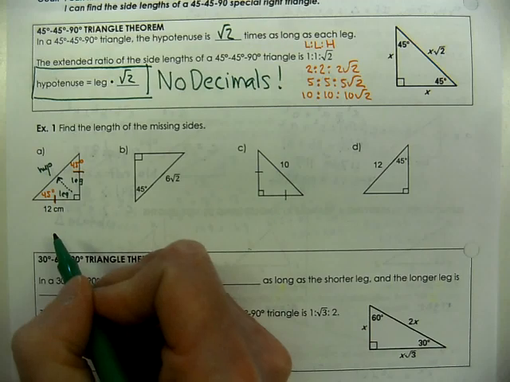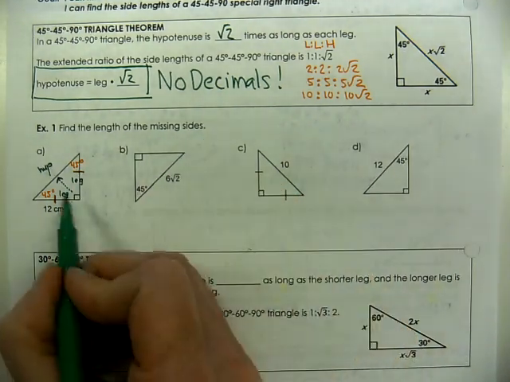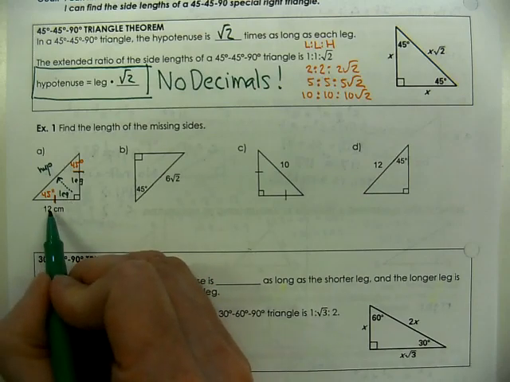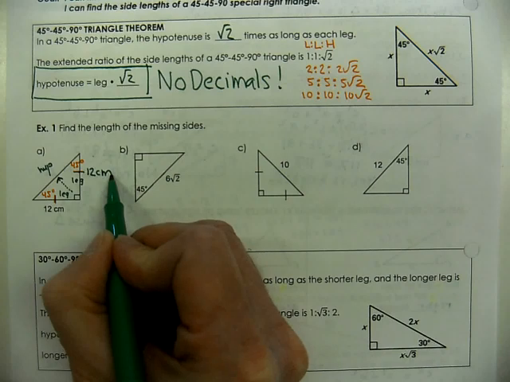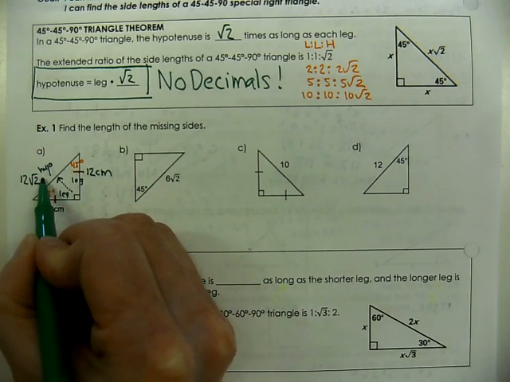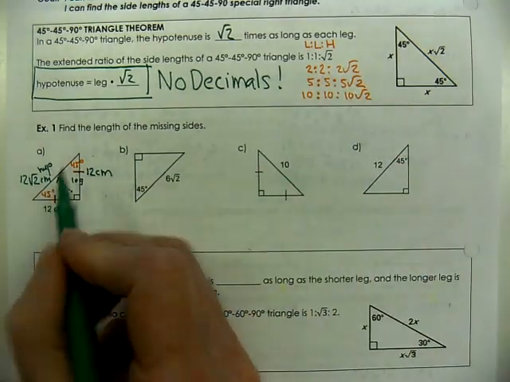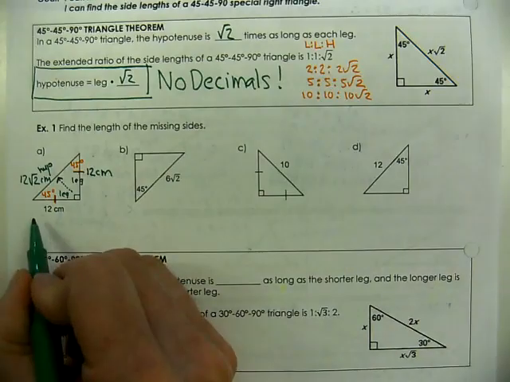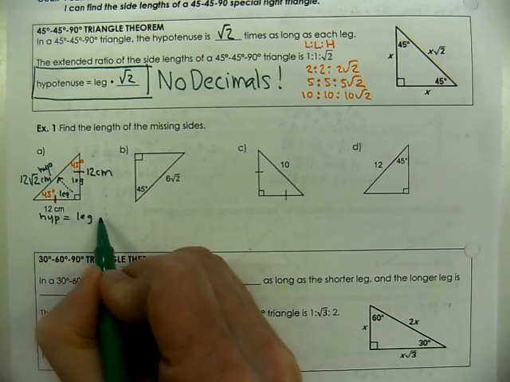Okay? So we want to find the length of all of the missing sides, and they only gave us this leg of 12 centimeters. Well, we know this leg must also be 12 centimeters. And that means the hypotenuse is 12 root 2 centimeters. We're using the pattern that we saw here. But how do we know that? Well, let's set up our formula. The hypotenuse equals leg times root 2.